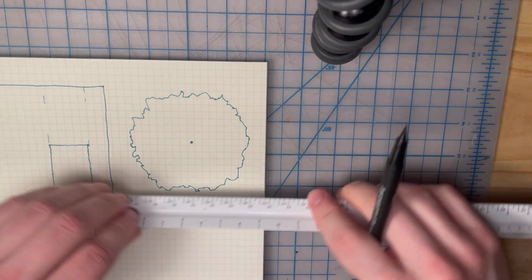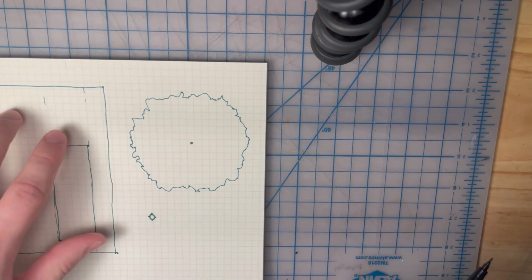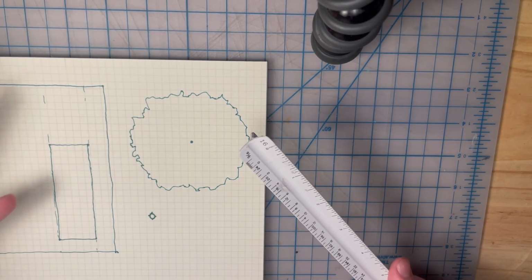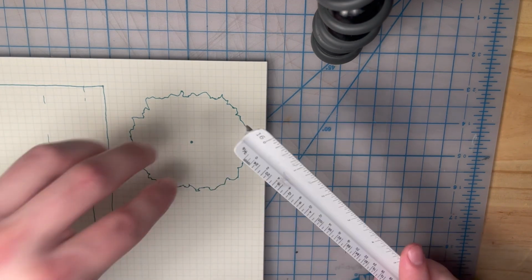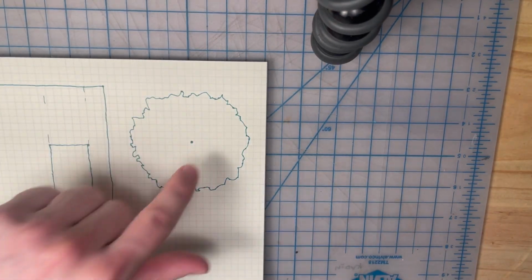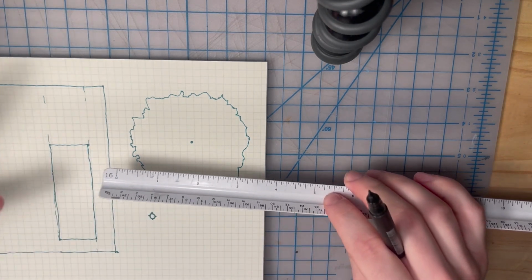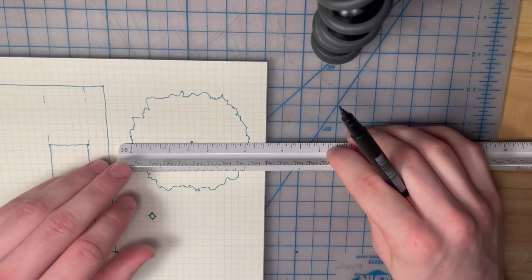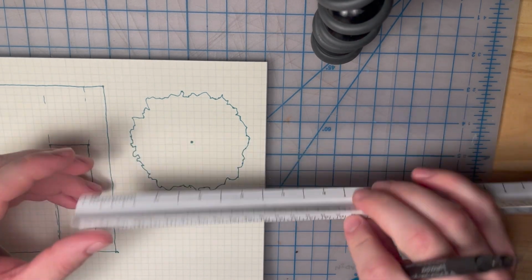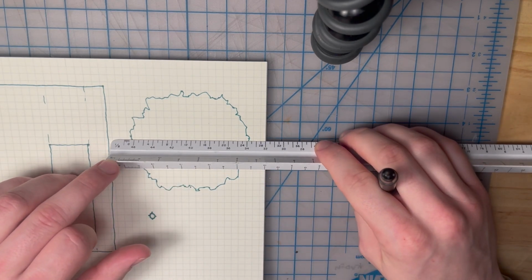It might seem weird to turn this into a scale, but once you start adding in these other things like trees, scale figures, furniture, it starts to make sense why we're in a scale. Because it makes no sense for me to draw a 3-inch tree, but it makes sense for me to draw a 25-foot tree.